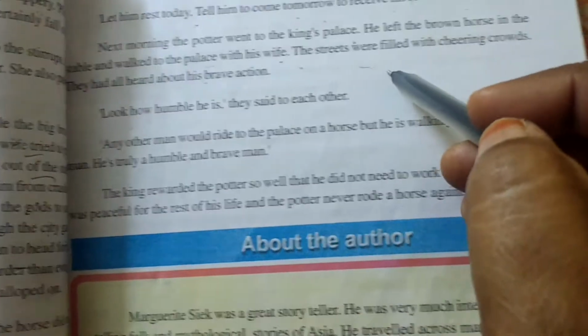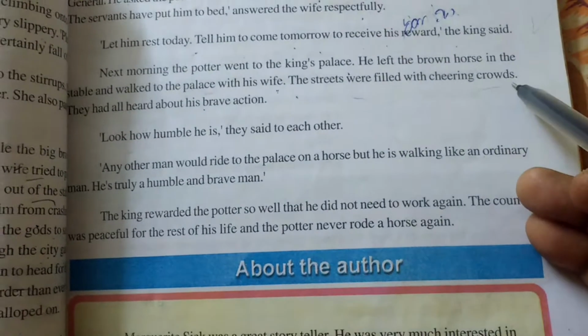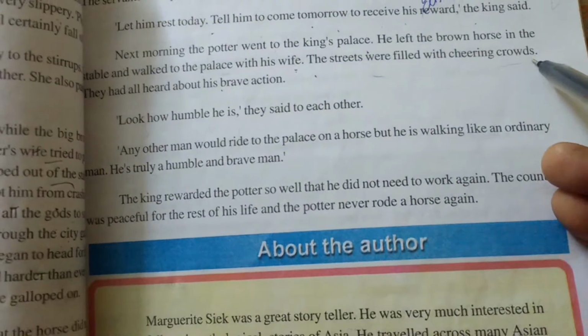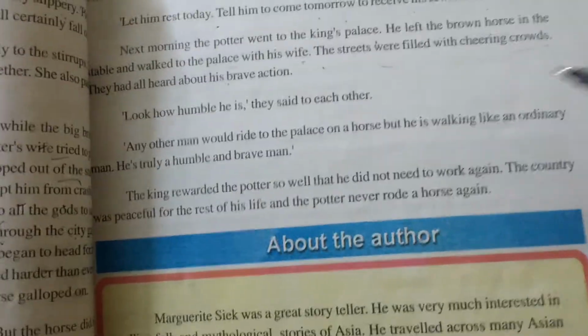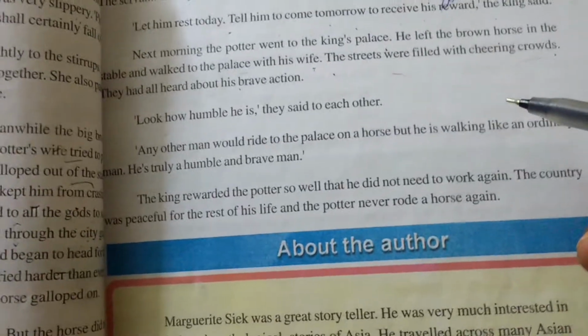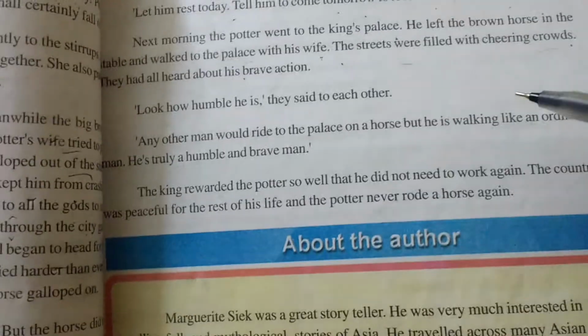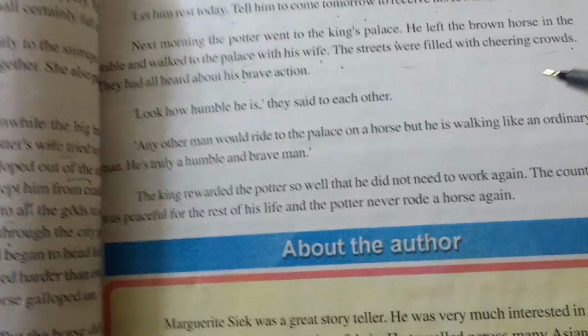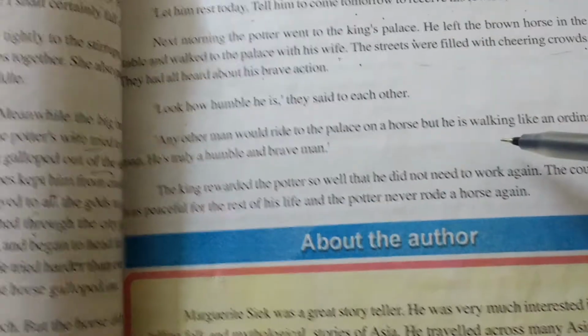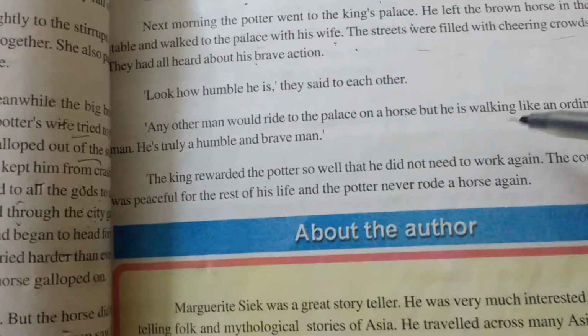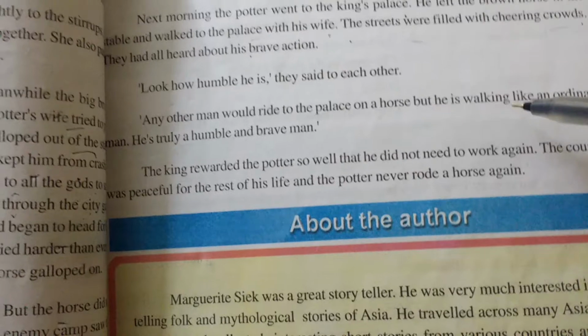The streets were filled with cheering crowds. Everybody was very happy. Everybody in the country was very happy. They are cheering, happy, and greeting the porter. Oh, how great he was, how simple he was. Though he defeated the strongest enemy king, he was coming on foot. Oh, what simplicity. Everybody was praising him.